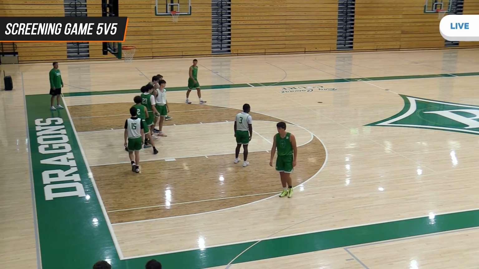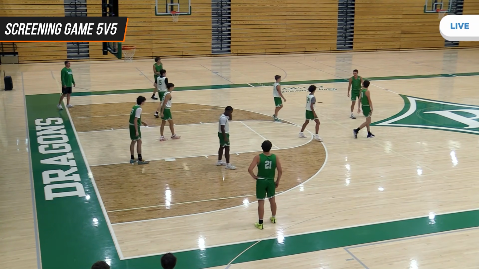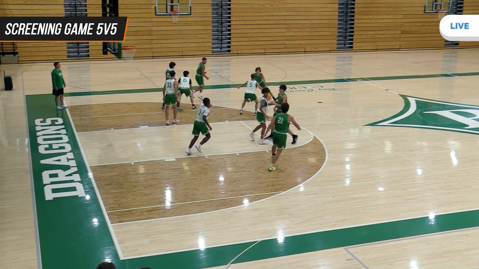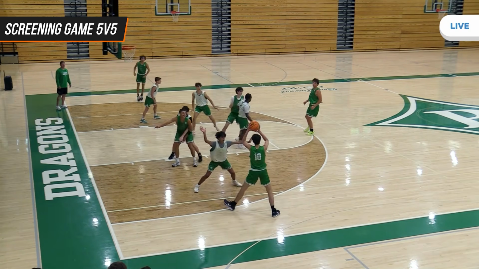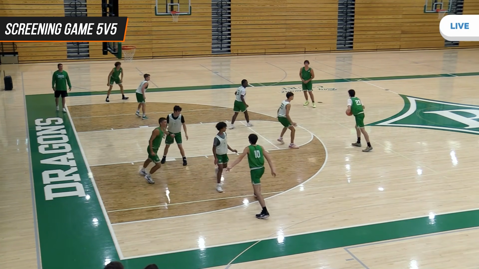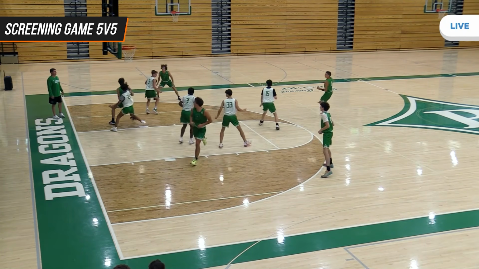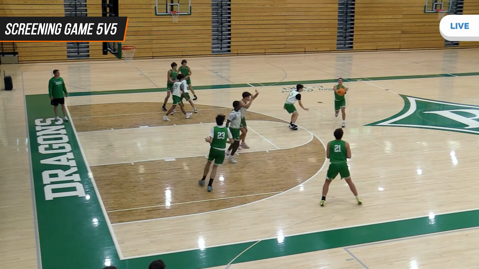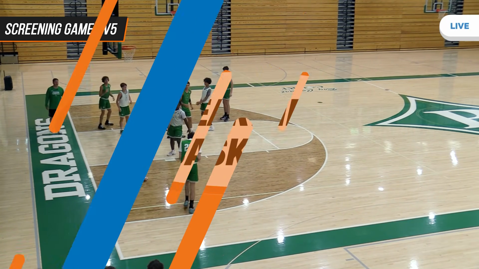Good dodge. Hand off back screen, I like it. Hit that post. Plus one to the screener. Plus one to the screener, good.